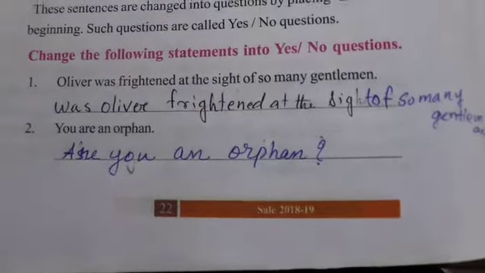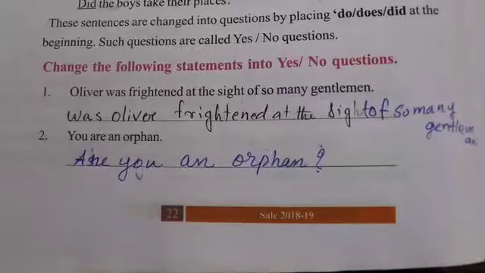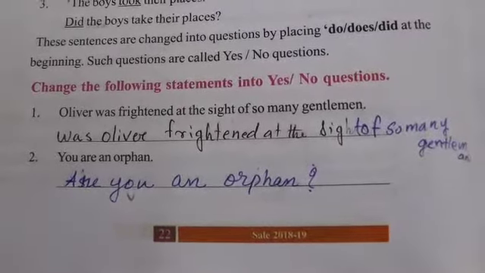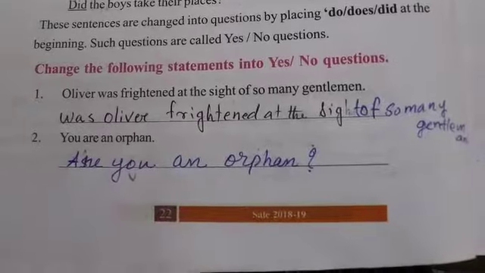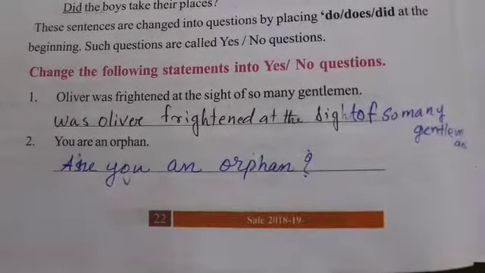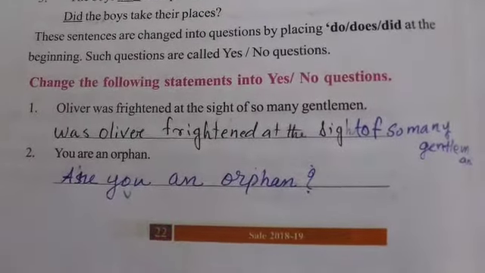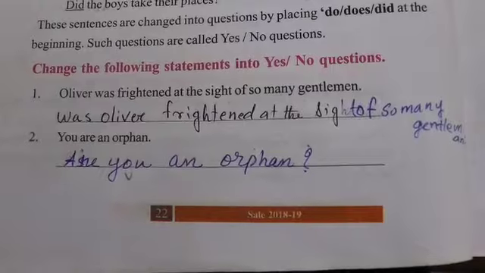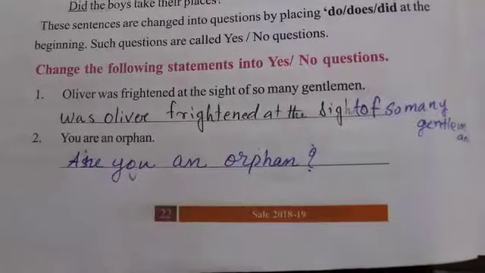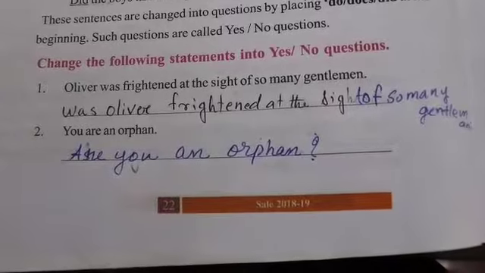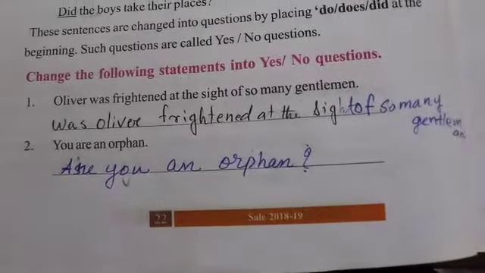That word "was," an auxiliary verb, is placed at the beginning of the sentence to form a yes or no question. Was Oliver frightened at the sight of so many gentlemen? Then the second one: You are an orphan. Here "are" is placed at the beginning of the sentence. Are you an orphan?